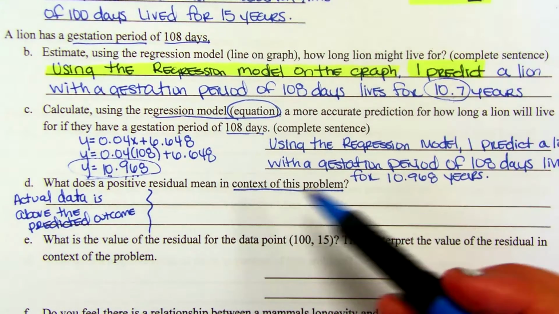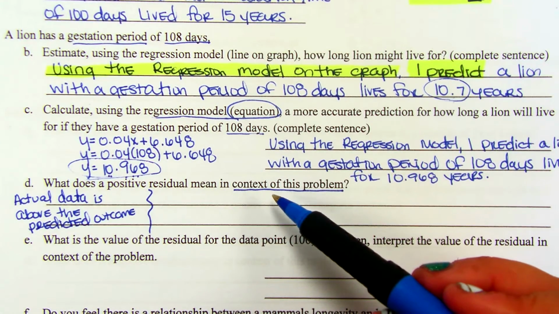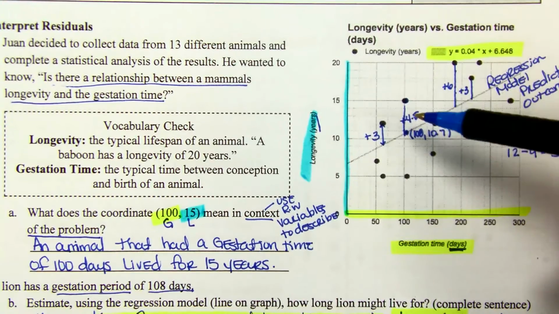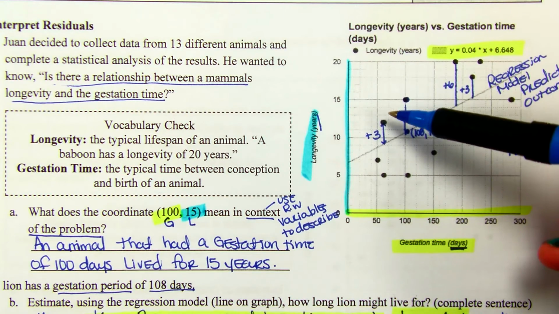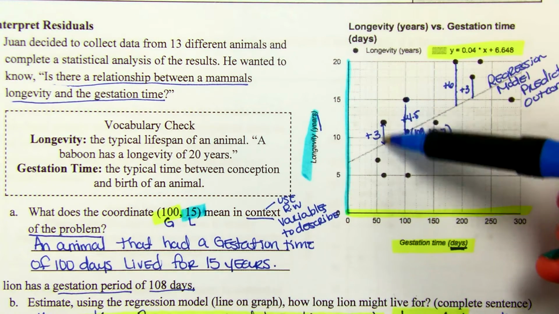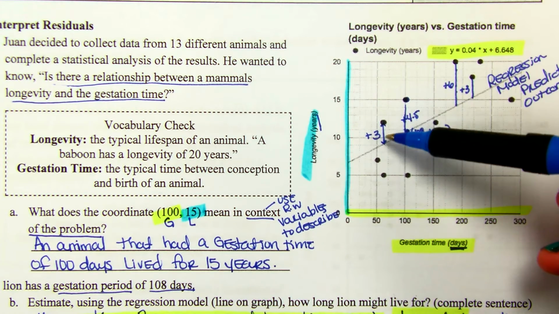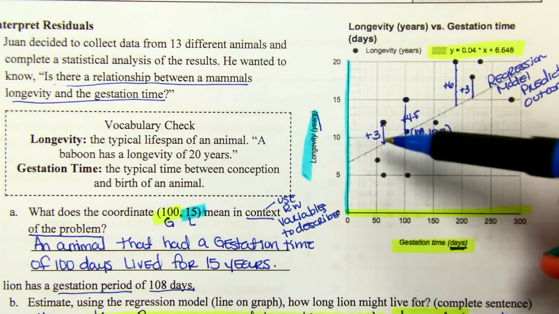So in context of the problem, remember, when I say context, it means I need to use the real world variables. And so what it means, if we look at our graph, is that it's higher, right? So the longevity, how long the animal lived, was greater than how long we predicted.